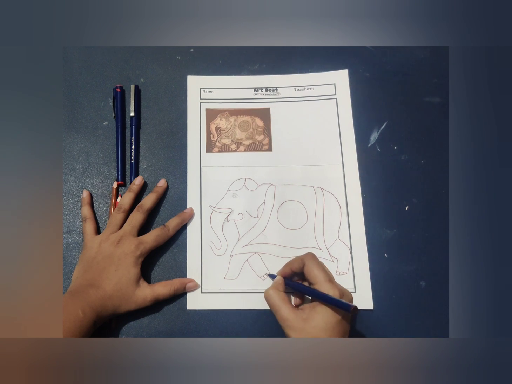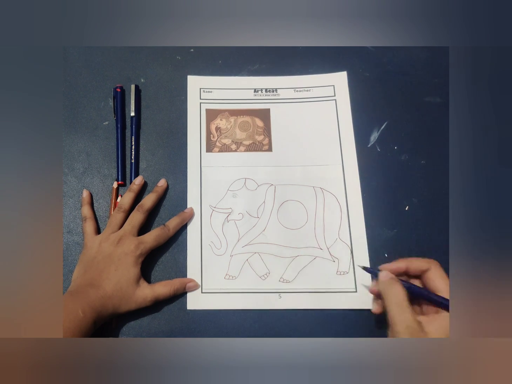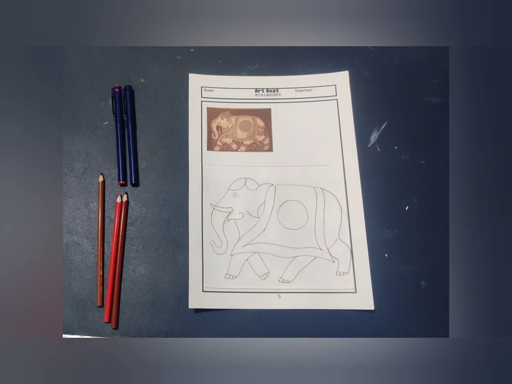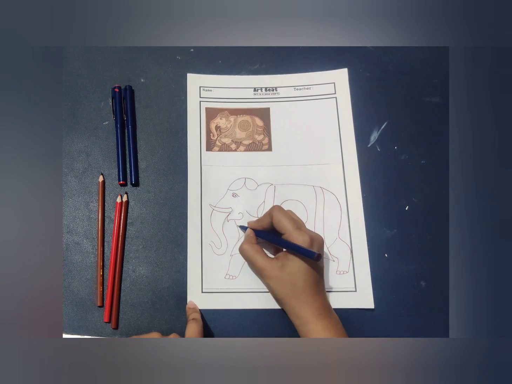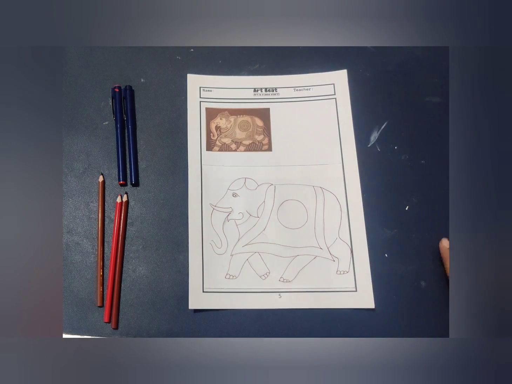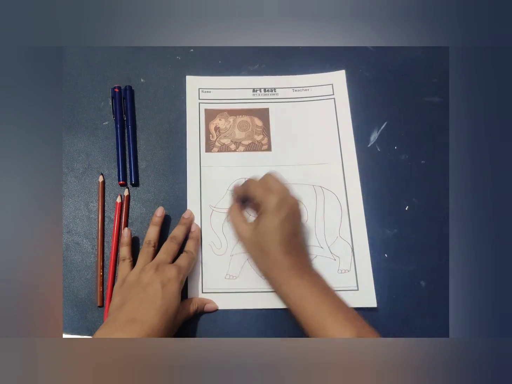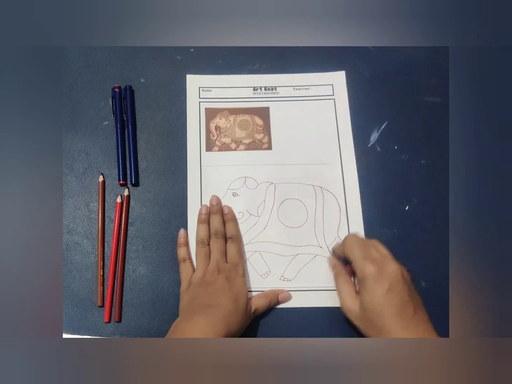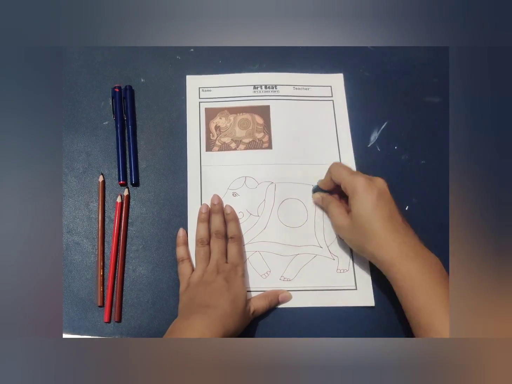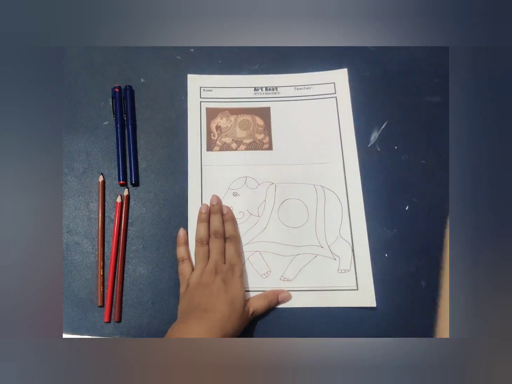I'm just making the fingers of the elephant, and now I'm outlining the eyes. And now we are done with our sketch. I'm erasing the pencil marks, which is not necessary. So I'm going to do the complete detailing design using my brown pen.